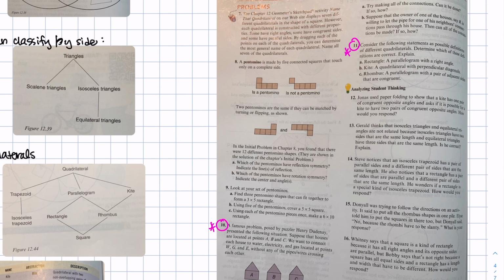Last but not least, I just wanted to point out a couple of starred problems for you to answer for participation if you would like. These are on page 588 of your book. So number 10 and number 11 are the ones that I point out right now. Number 10 is a really famous problem that's got a practical application about crossing water and gas lines, but it's a famous problem of graph theory.